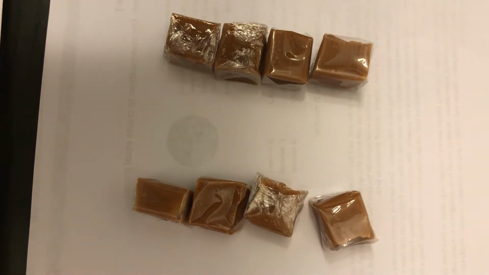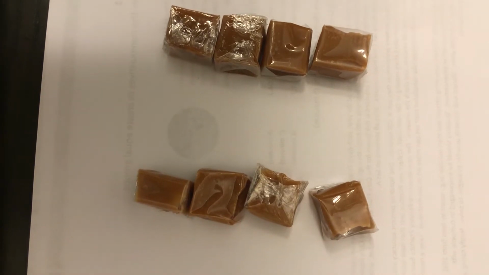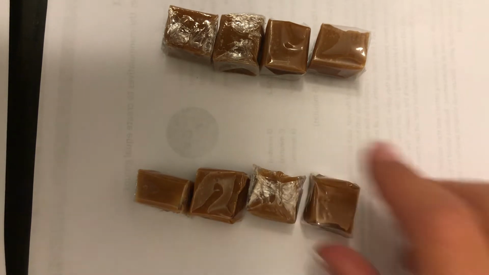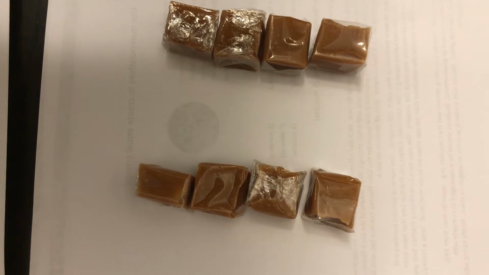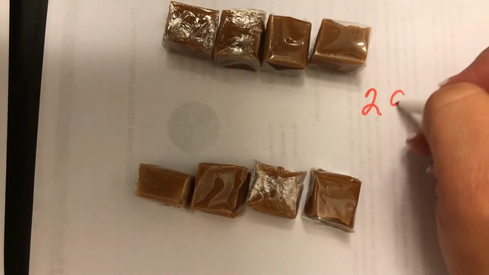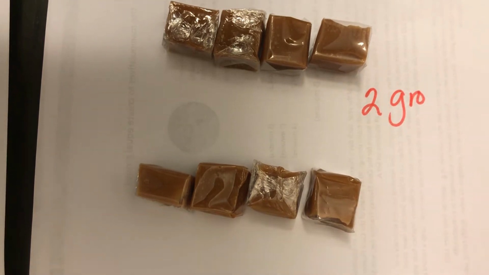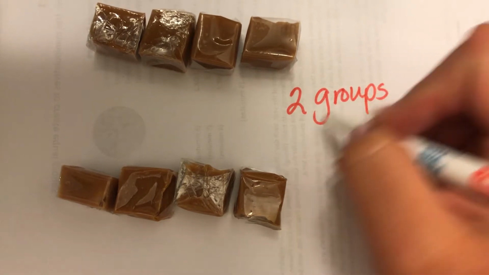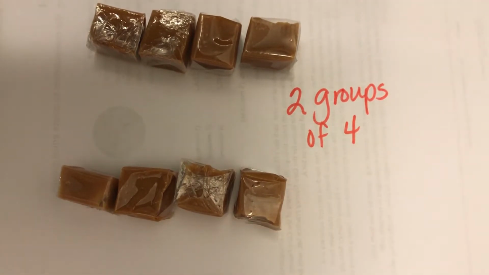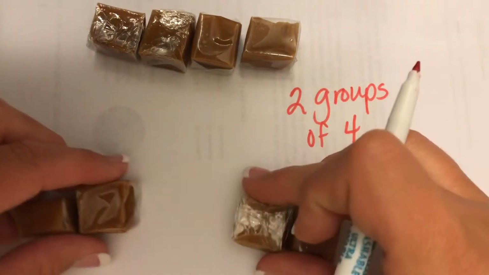Okay, now I have 8 counters. There are 2 groups. There are 4 in each group. So we could say that there are 2 groups of 4. Let's scoot it over a little bit. Okay? But we could also do it this way. Let's scoot this back over.